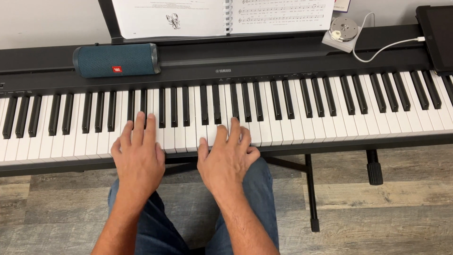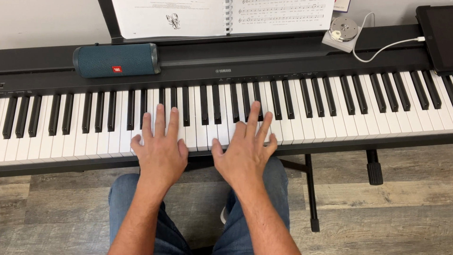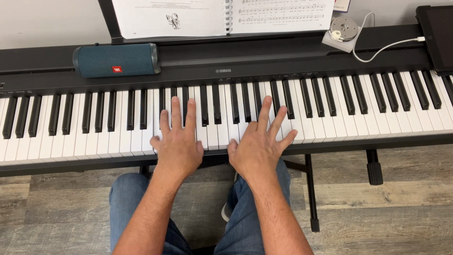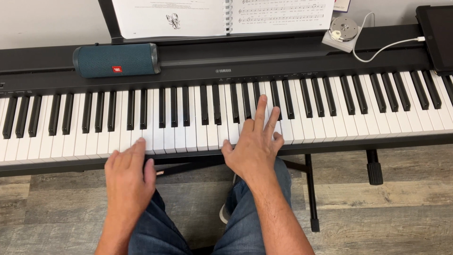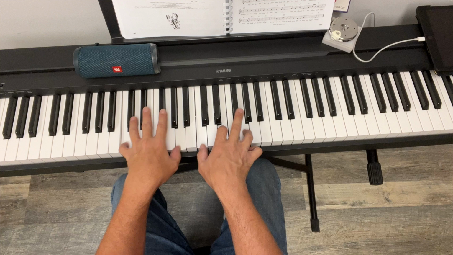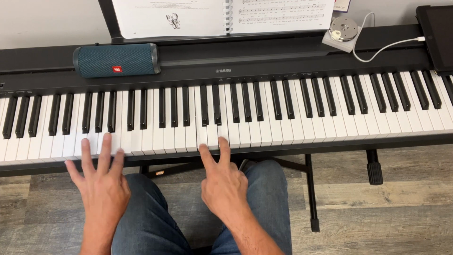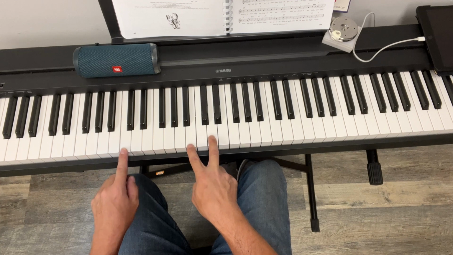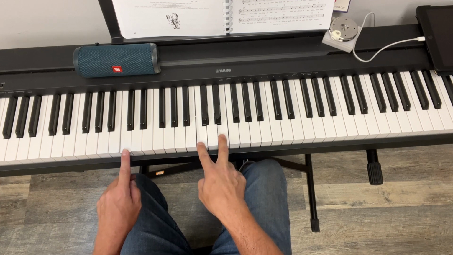Nice. So the concept, all in the key of C, what we want to do: if we can't do the triads yet, just try keeping one note. Try and work on harmonies.